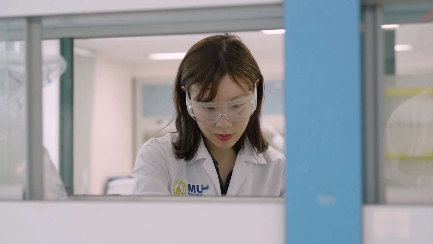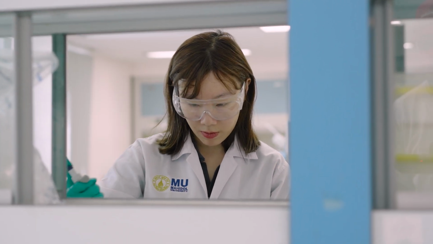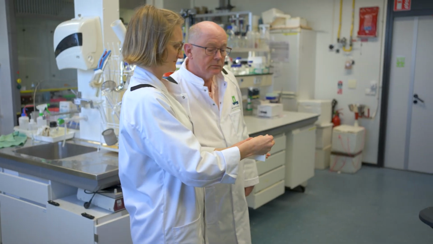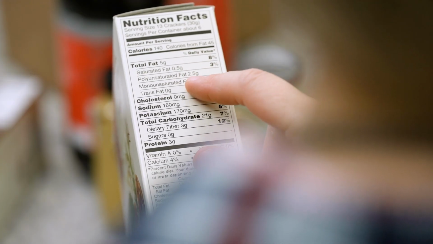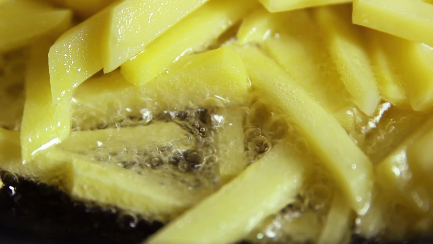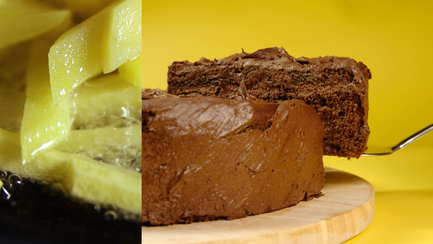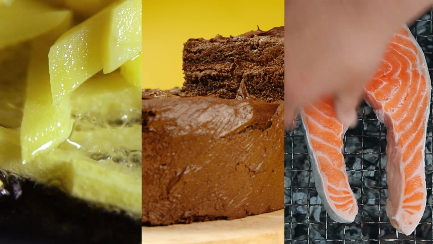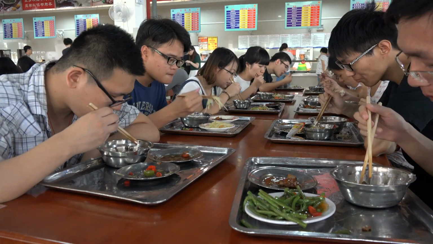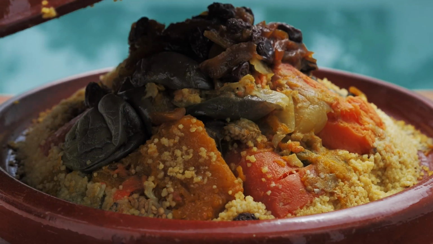Lipidomics is an exciting field of research that aims to analyze the vast diversity and complexity of lipids. From reading nutrition labels, you're likely already familiar with lipids through their categorization as fats, including trans fats, saturated fats, and unsaturated fats. However, these broad categorizations only scratch the surface of the complexity of lipids in our food.